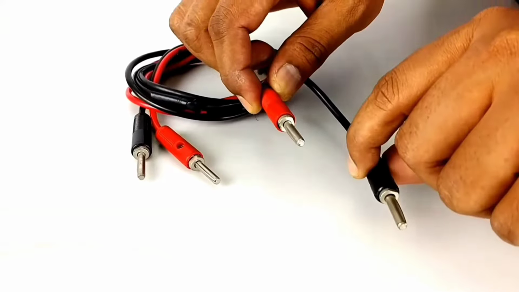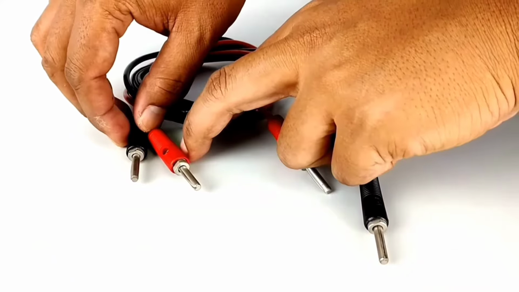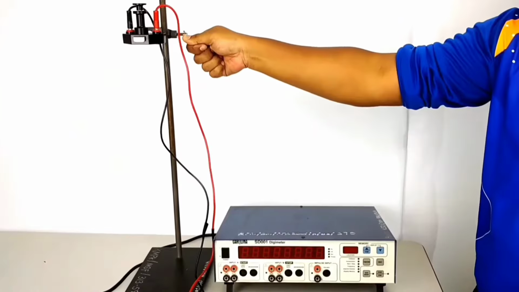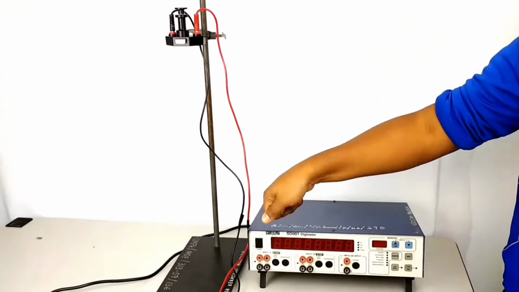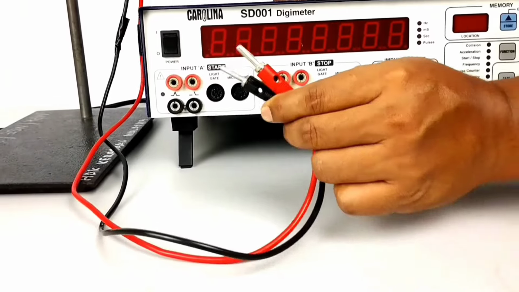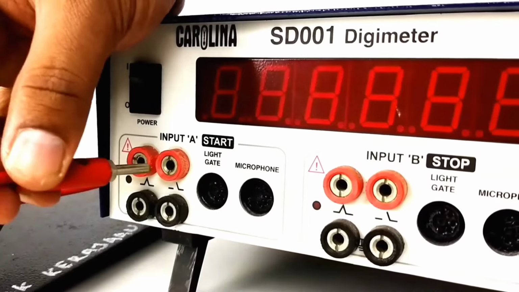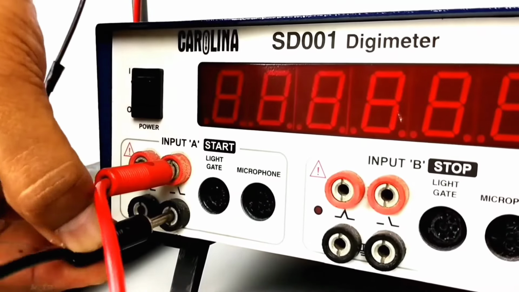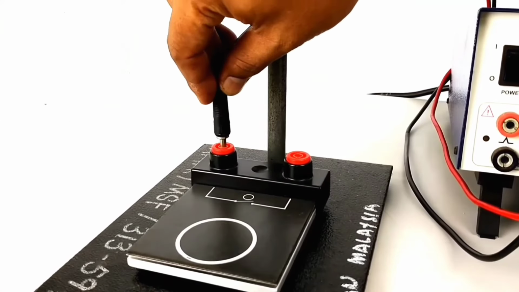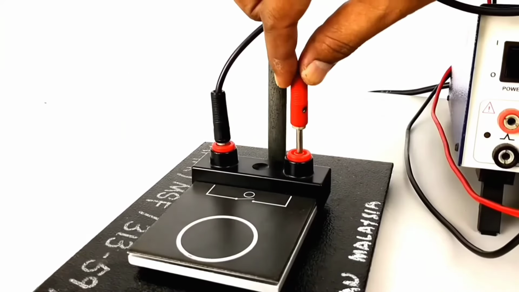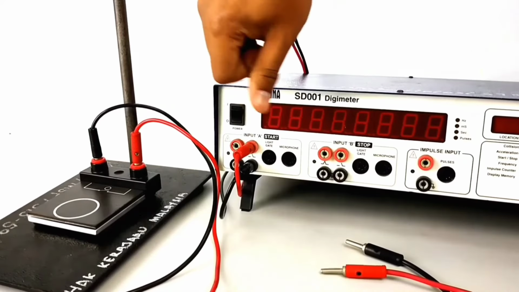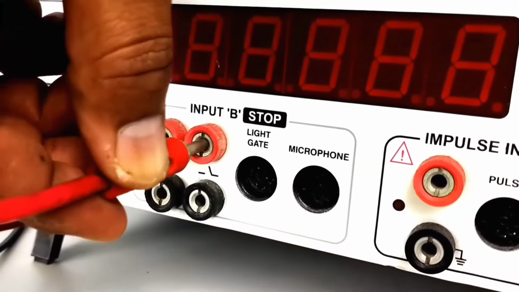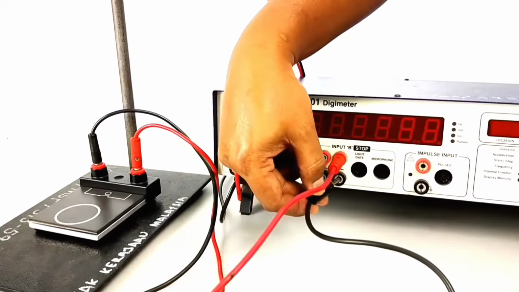This cable is used to connect the holder to the timer. One end of the cable is connected to the holder and the other end of the cable is connected to the input A of the timer. Like so. The next pair is used for the trapdoor. Connect the cable from the trapdoor to the input jack of input B. Like so.